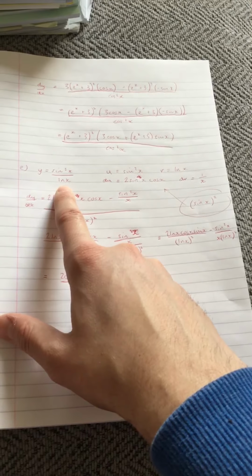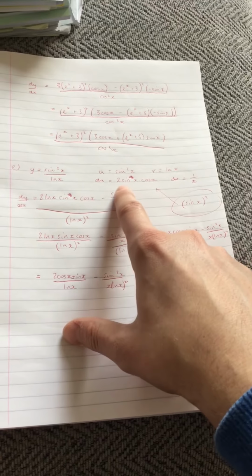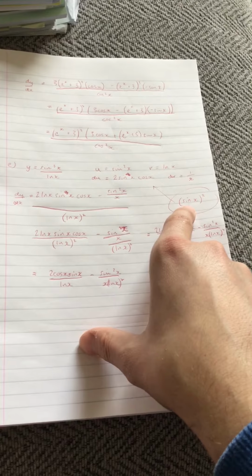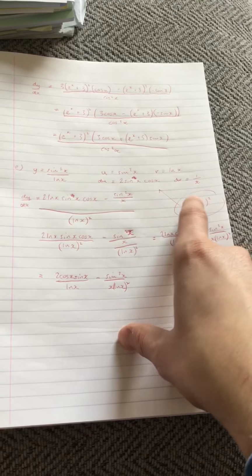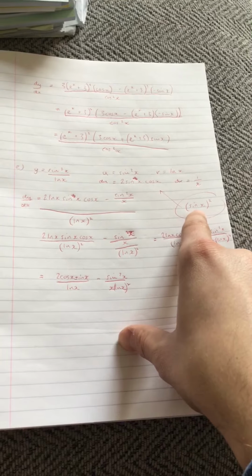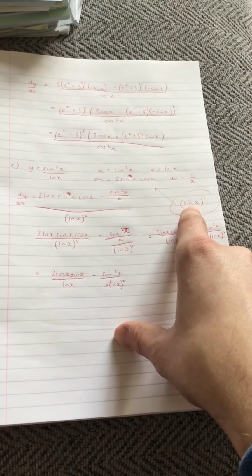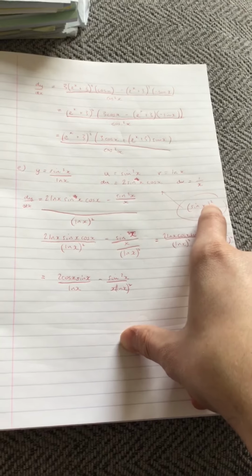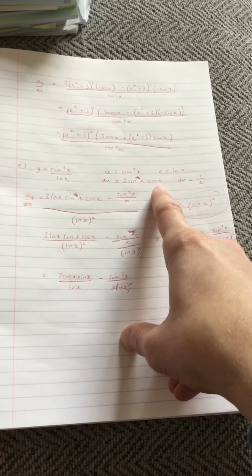You've got sine squared x over ln x. Establish what u and v are. Differentiating u is quite difficult, but if you think of sine squared x as sine x all squared, then it follows the chain rule. So it would be 2 times the function inside, then drop the power by 1, and then times by the function inside differentiated, so sine differentiated to cos. So it's 2 sine x to the 1, essentially, times the cos x, the derivative of sine x.